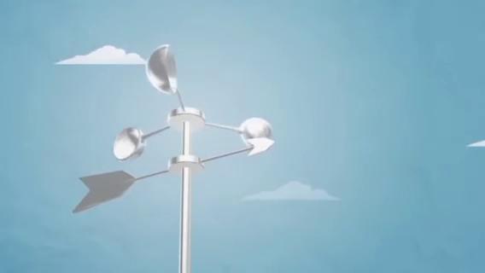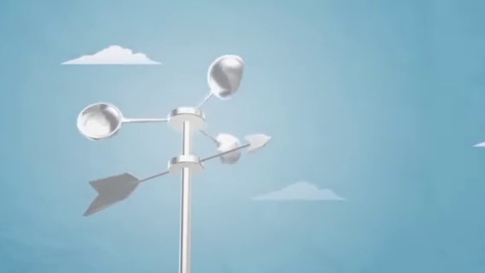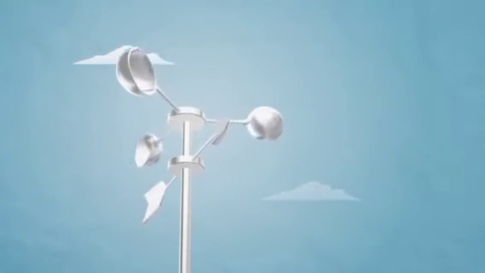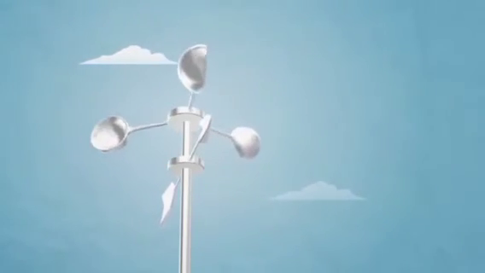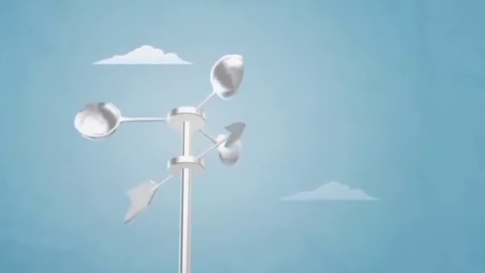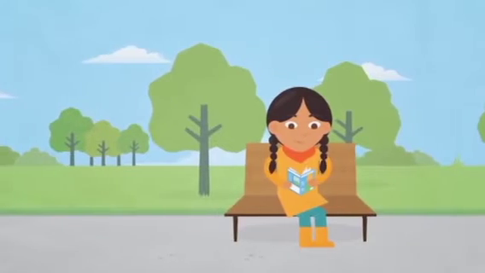Wind speed is measured by an instrument called an anemometer. The faster the wind, the more quickly the cups rotate, and vice versa. The faster wind is moving, the more damage it is likely to cause.